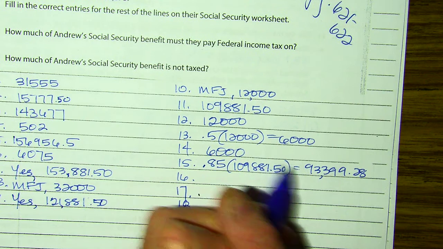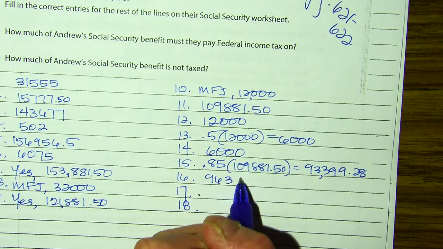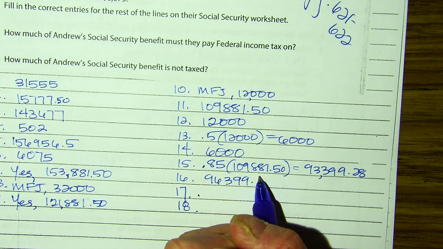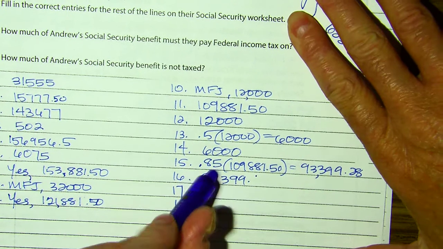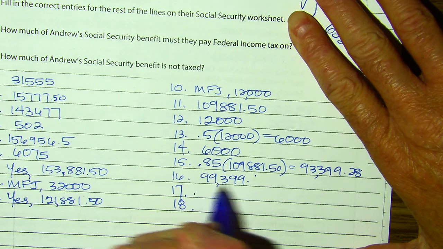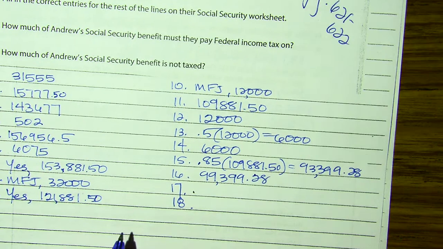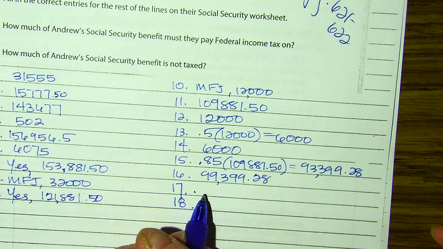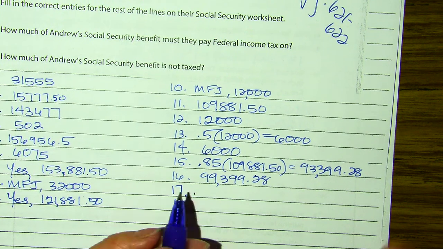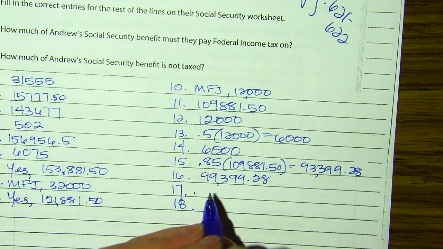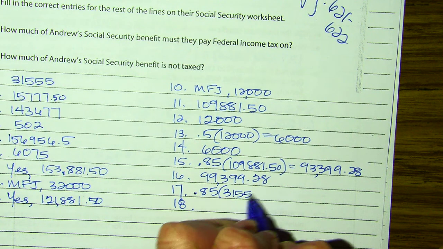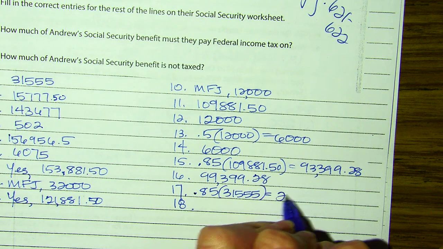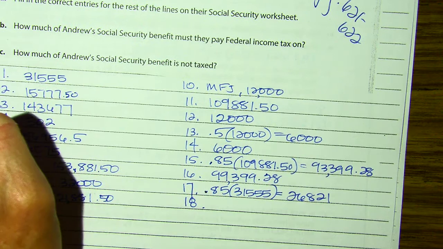Line 16, add 14 and 15. So if you add these two together, you get, sorry, you get 99. 6 plus 3 is 9. 99,399 and 28 cents. Line 17, we're multiplying line 1 by 85%. So 0.85 of line 1 gives me 26,821. And this is all part A.